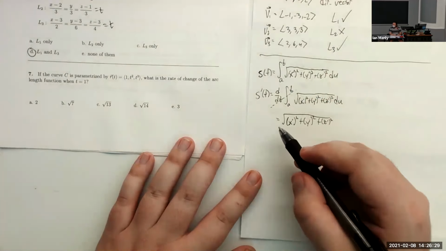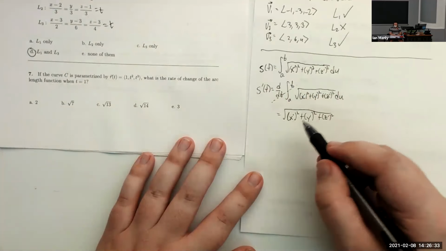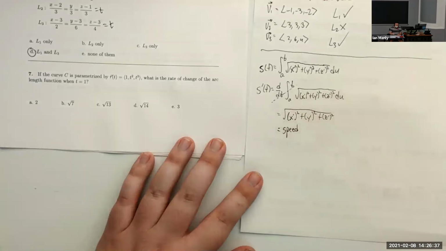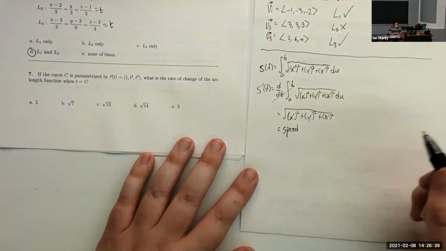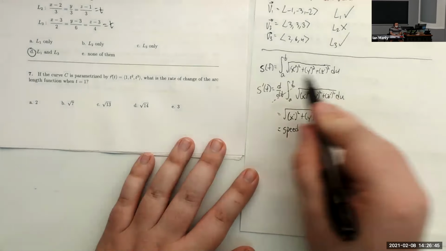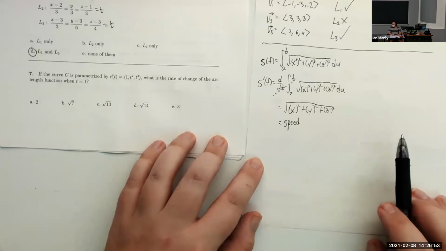And does anyone remember the physics name for this? What's the physics name for this quantity? Yeah, that's right. It's going to be speed. So effectively what this question is doing in disguise is they're just asking for the speed at t equals 1. So we don't need to do this integral at all. In fact, I think that integral really sucks. So it's good that we don't need to do that integral. They just wanted to know what the speed here is.